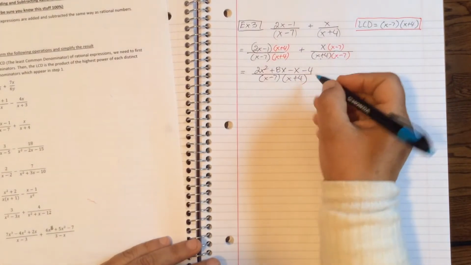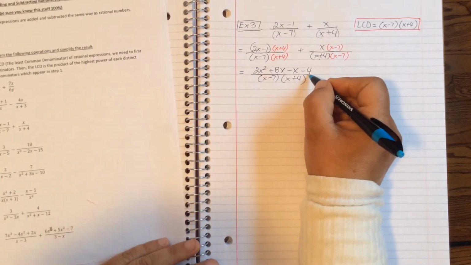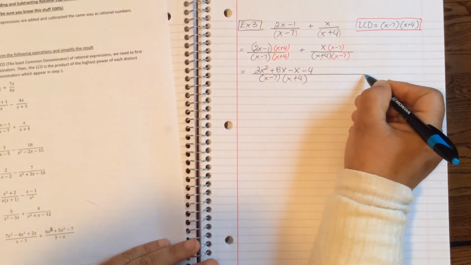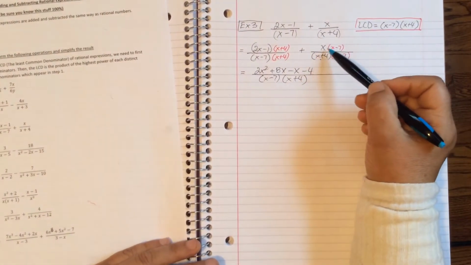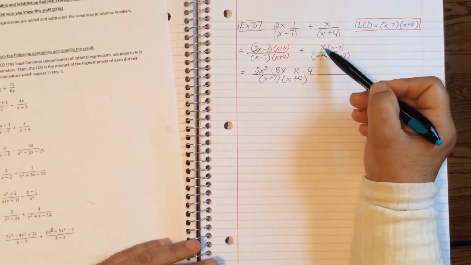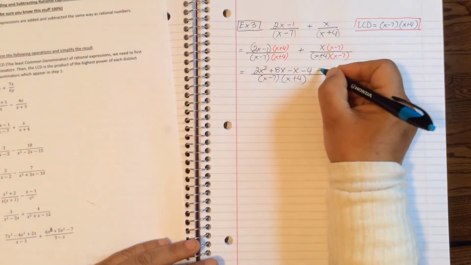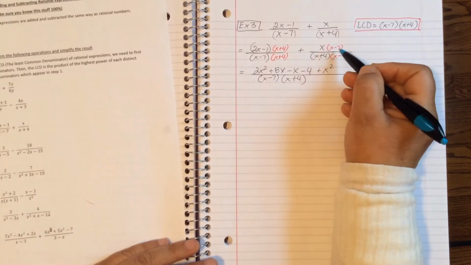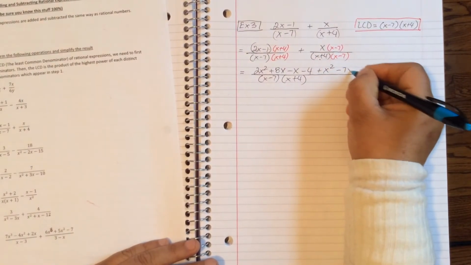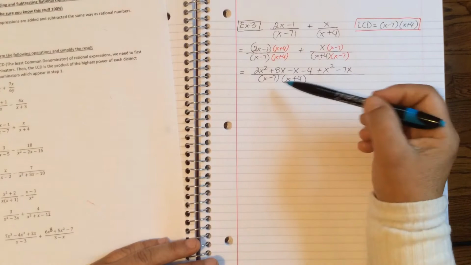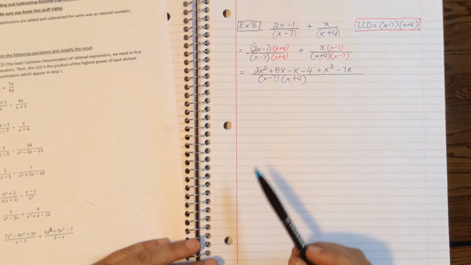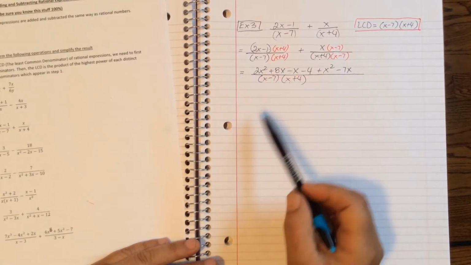And now, let me extend this. What I get from the second numerator, x times x is x squared, and x times negative 7, negative 7x. So this is the result from addition, and now let's see if we can simplify.